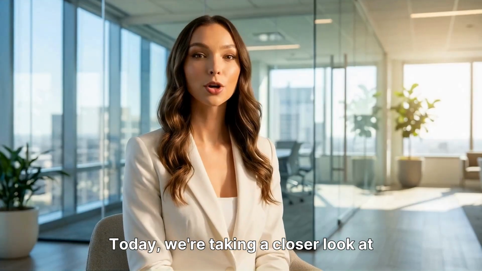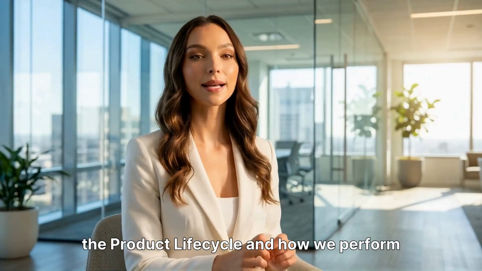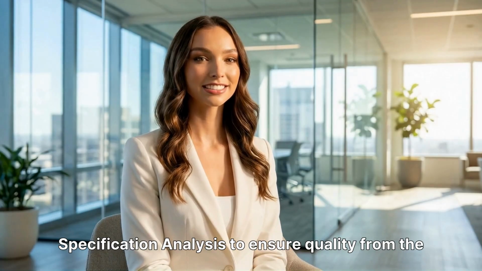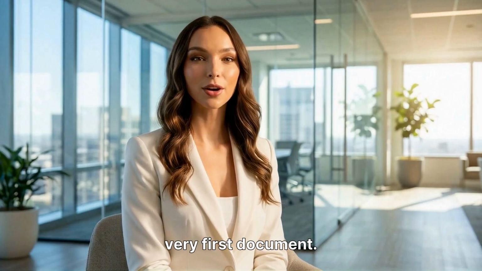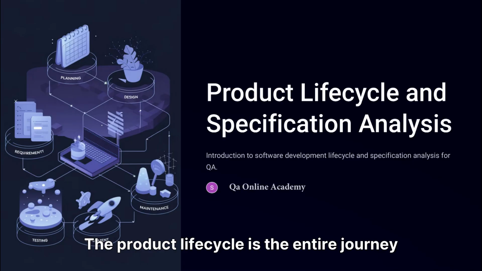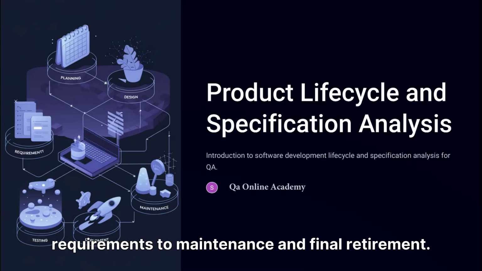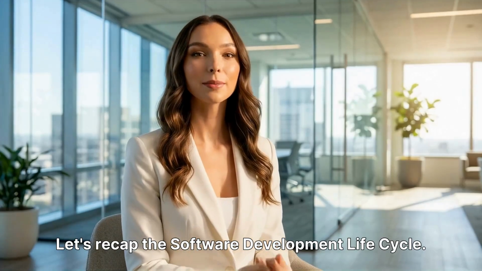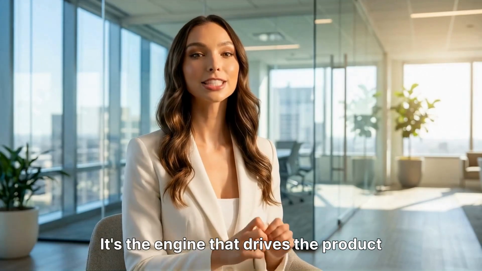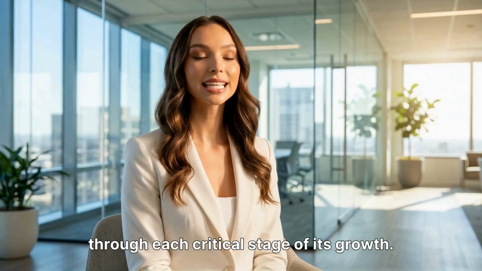Today, we're taking a closer look at the product lifecycle and how we perform specification analysis to ensure quality from the very first document. The product lifecycle is the entire journey of a software product, from the initial requirements to maintenance and final retirement. Let's recap the software development lifecycle. It's the engine that drives the product through each critical stage of its growth.